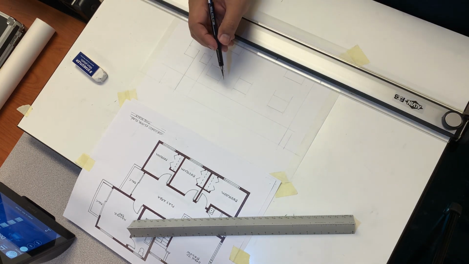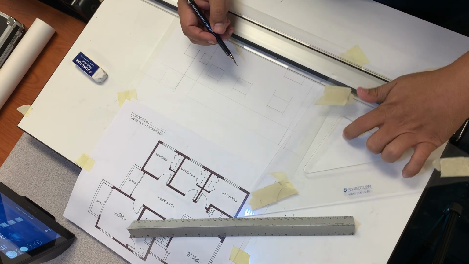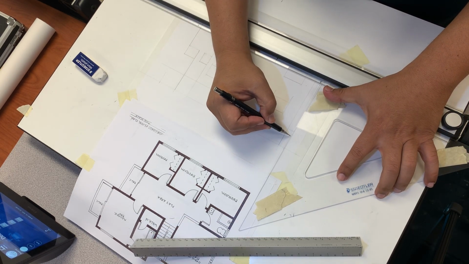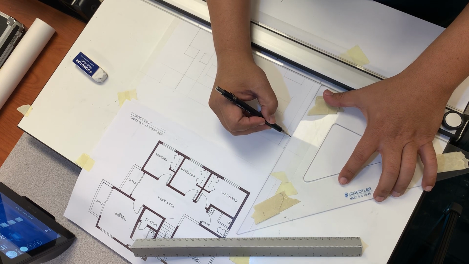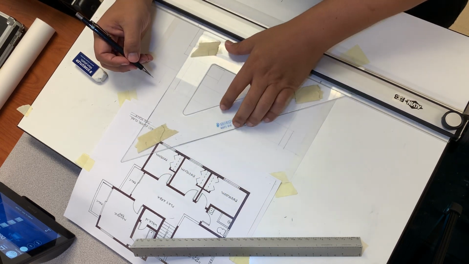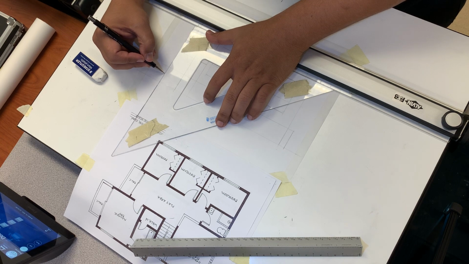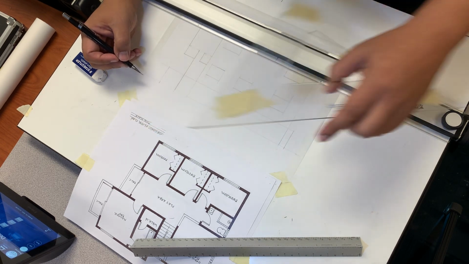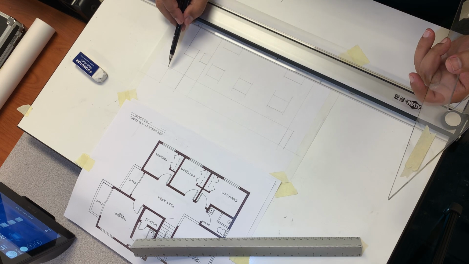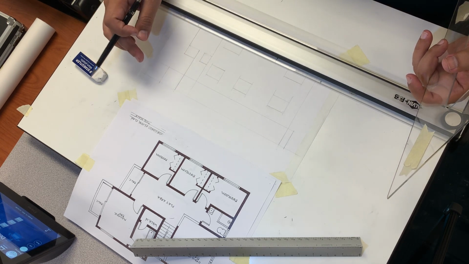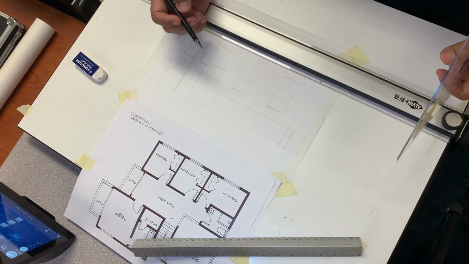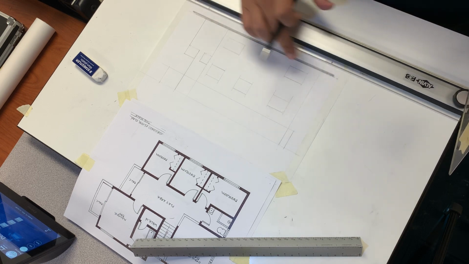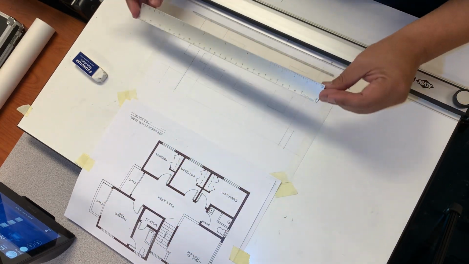So this needs to come down to here. And this needs to come down to here. Because this is going to shoot out this way, and you'll see this side. This side, you're only gonna see, well, you'll see. So the measurement from here to here, we'll get that.